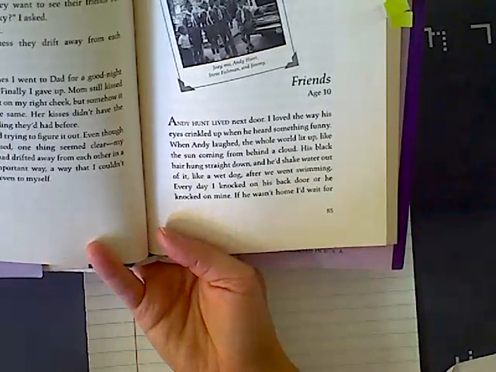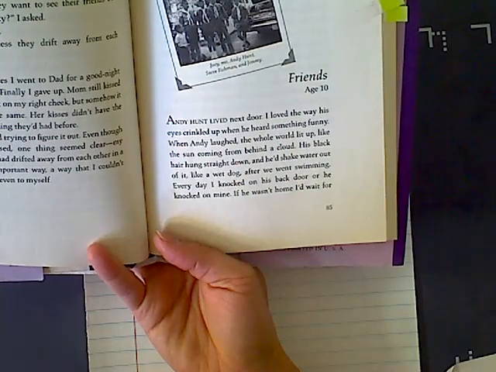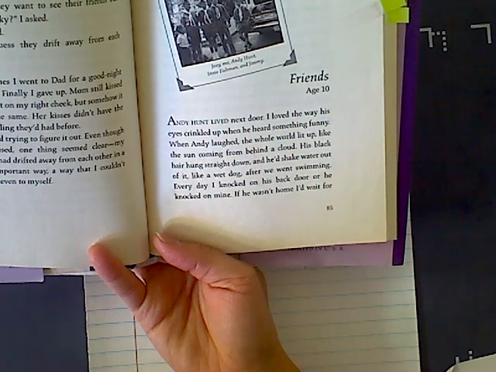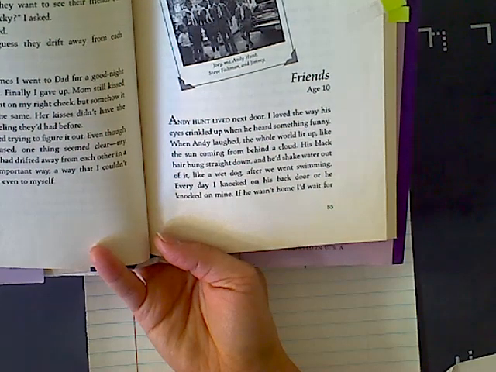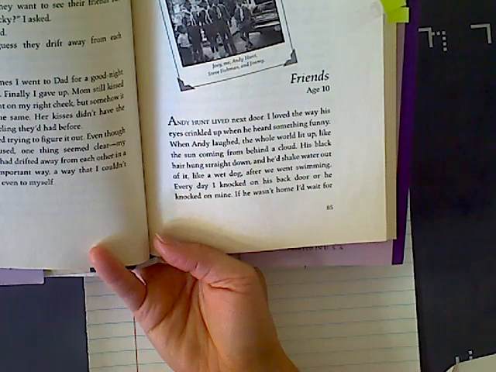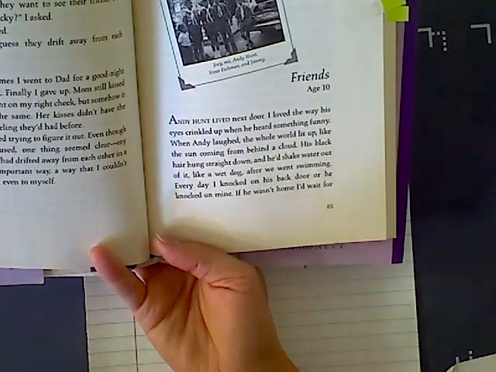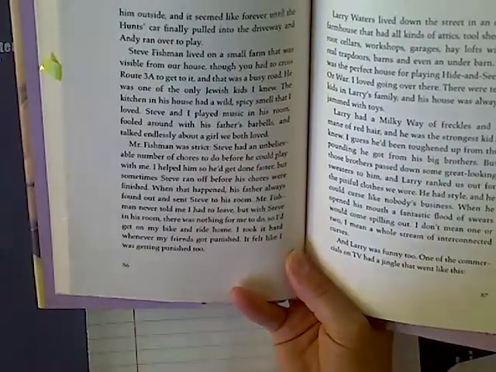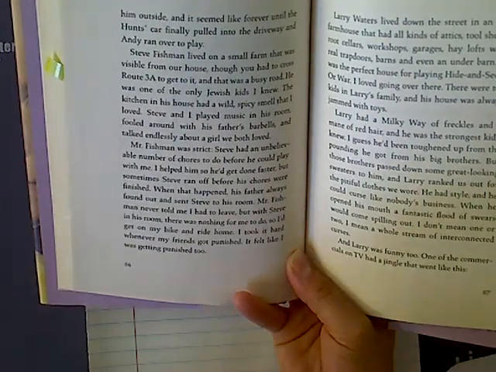Okay, this is called Friends. When he was 10 years old, Andy Hunt lived next door. I loved the way his eyes crinkled up when he heard something funny. When Andy laughed, the whole world lit up, like the sun coming from behind a cloud. His black hair hung straight down, and he'd shake water out of it like a wet dog after we went swimming. Every day I knocked on his back door, or he knocked on mine. If he wasn't home, I'd wait for him outside, and it seemed like forever until the Hunt's car finally pulled into the driveway and Andy ran over to play.